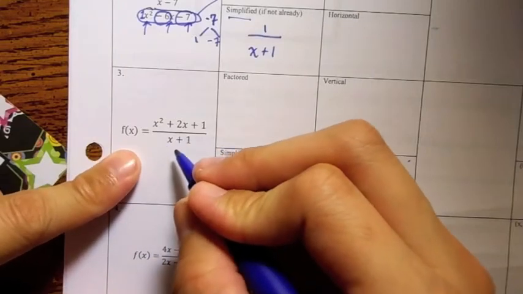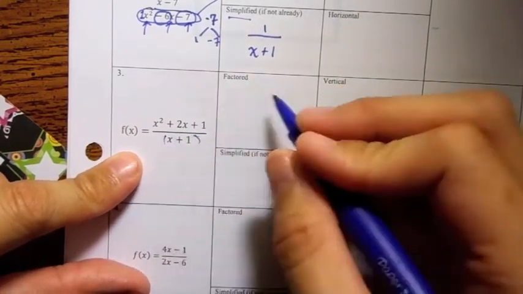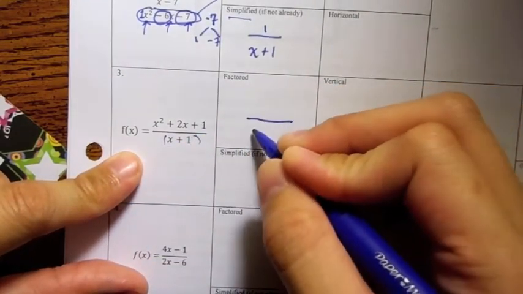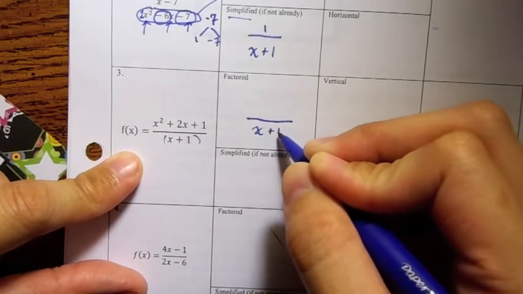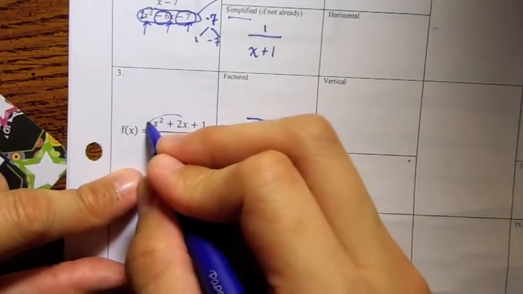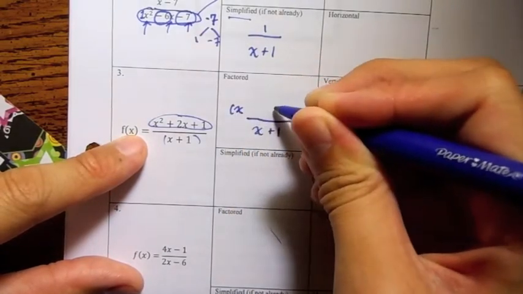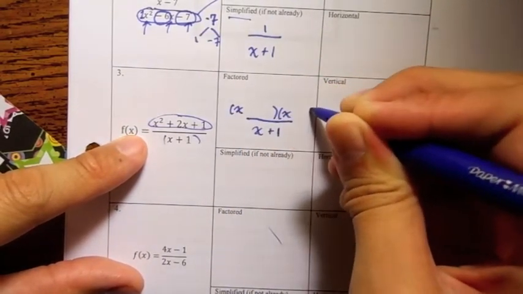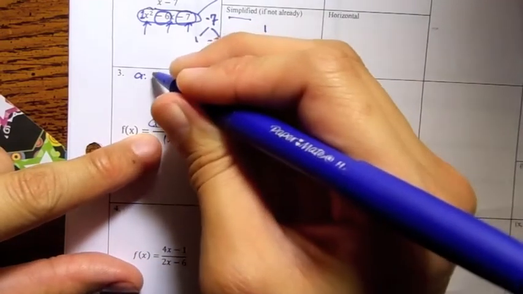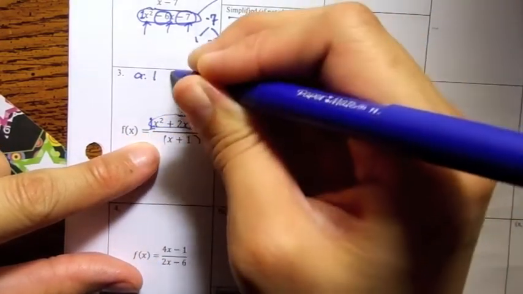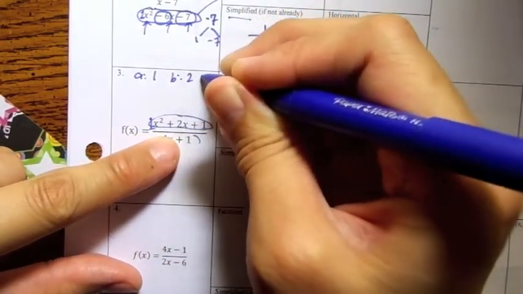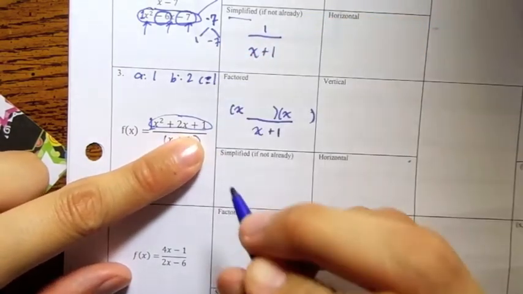So over here on number 3, I see my denominator is x minus 1. It's already a binomial. I don't need to factor that. I'm just going to rewrite it over here. I noticed that my numerator is a trinomial, so I'm going to try and factor that as a product of 2 binomials. A is 1, B is 2, and C is 1.